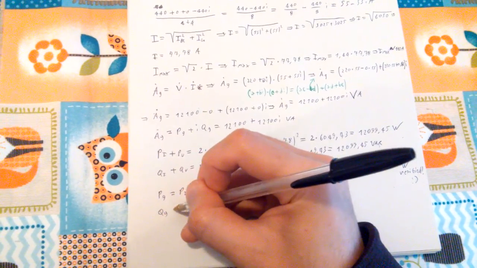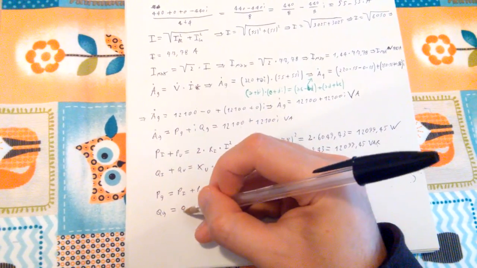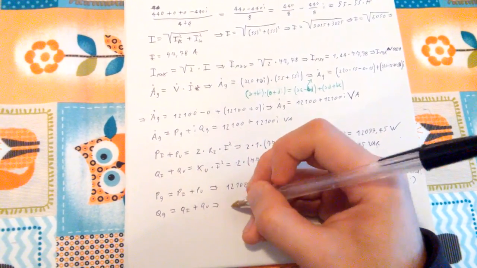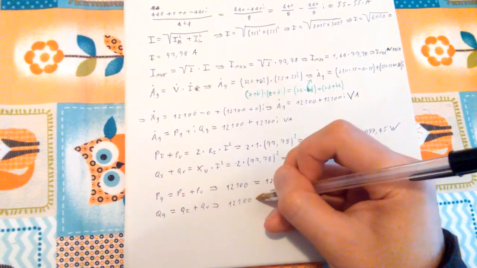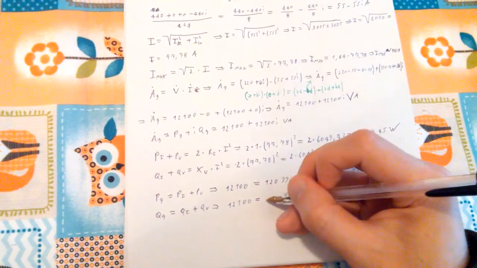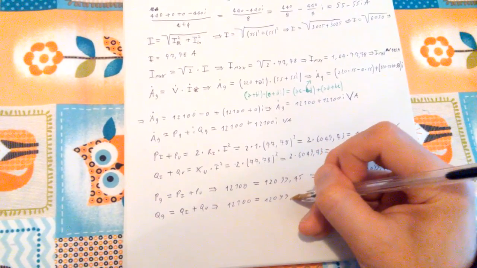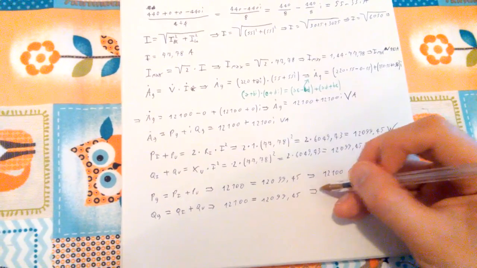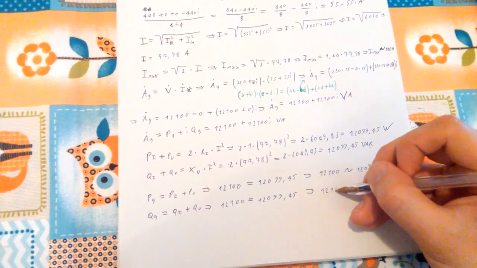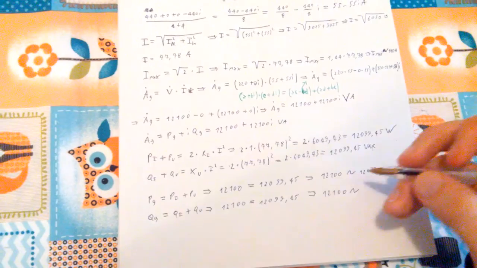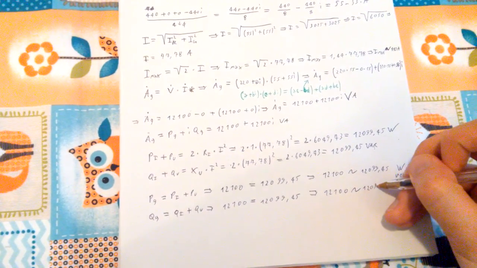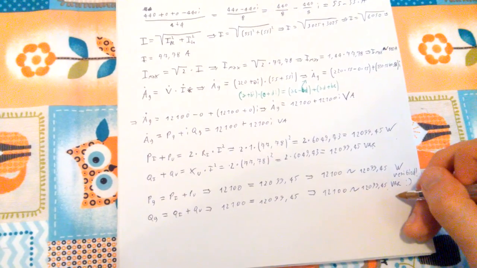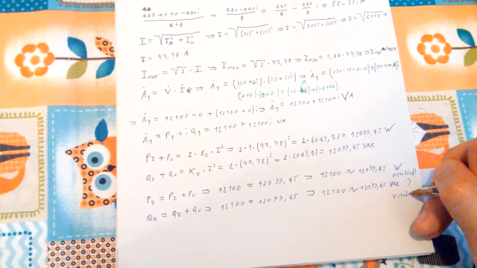And Qg is Qi plus Qu, so it's actually 12,100, which is equal again to 12,099.45. So for all our intents, 12,100, we can say that it's about 12,099.45 VAR. So again, it's verified.